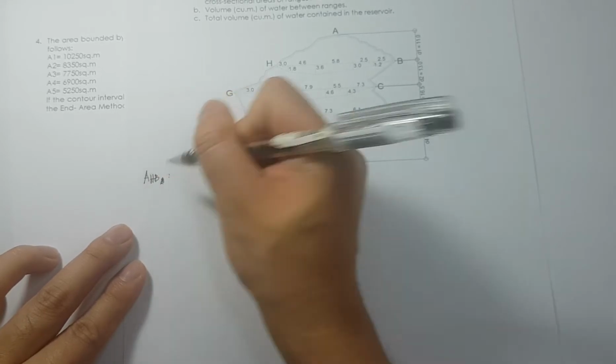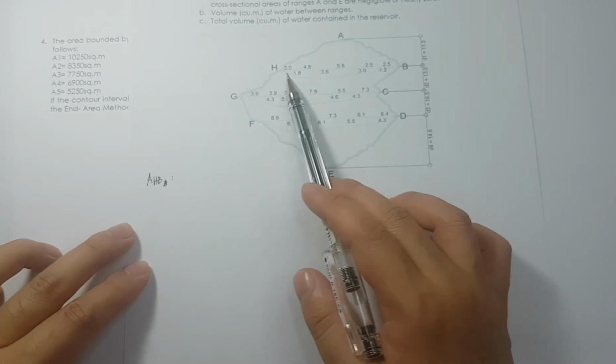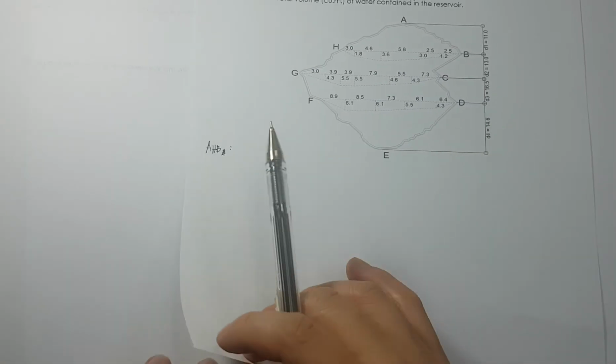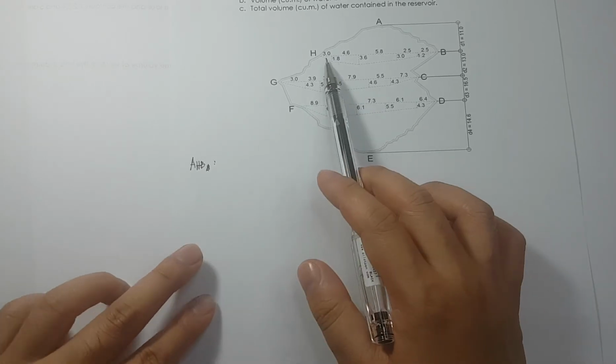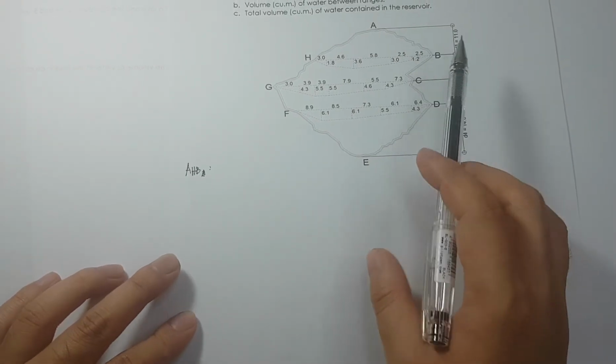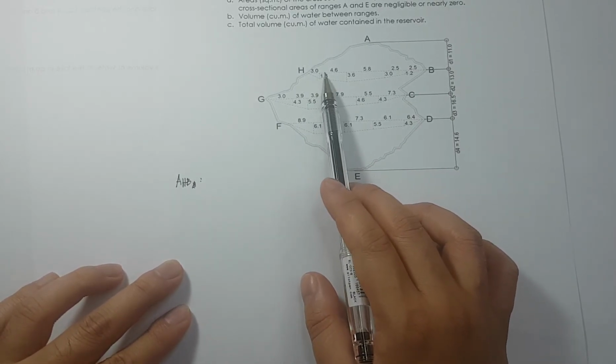HB area is equivalent to, okay, so isa-isahin natin. Let's consider these small sections here. Okay? So, area 1, baka paano tayo malito? That is the next problem. So, area 1, area 2, area 3, area 4, and area 5. Okay? So, here, we're going to consider this as a triangle.